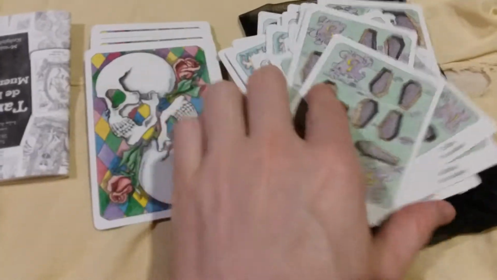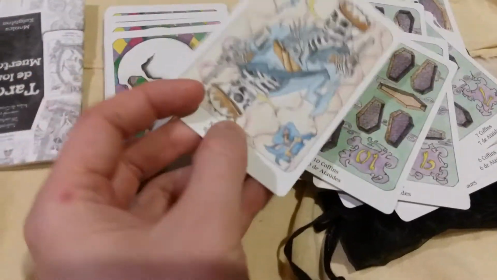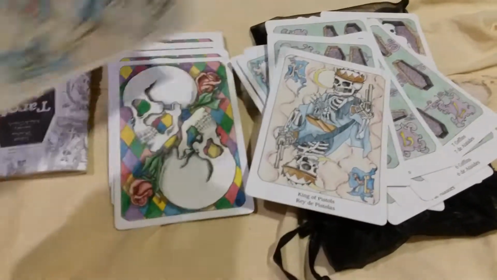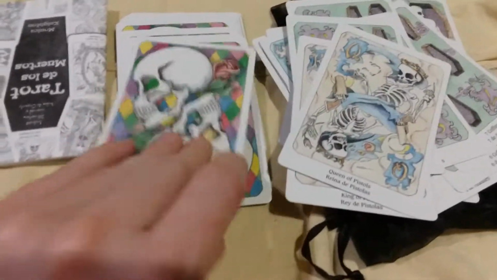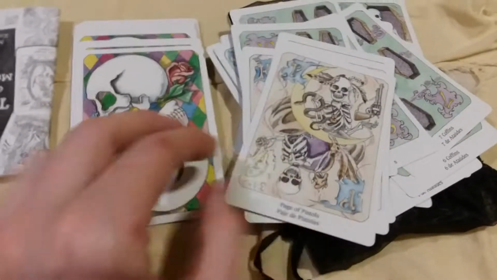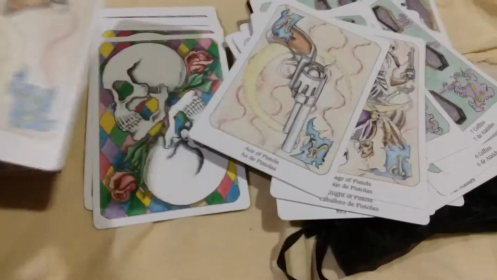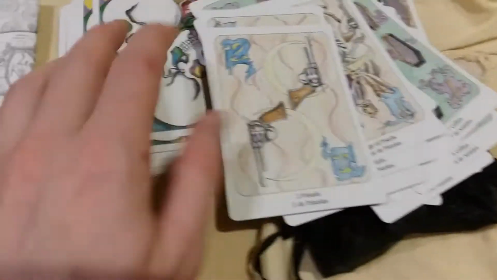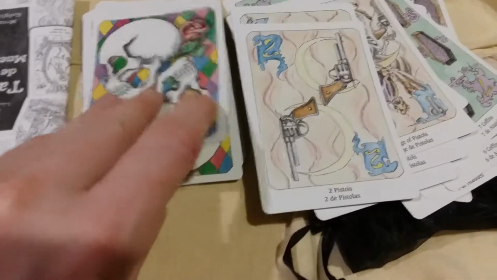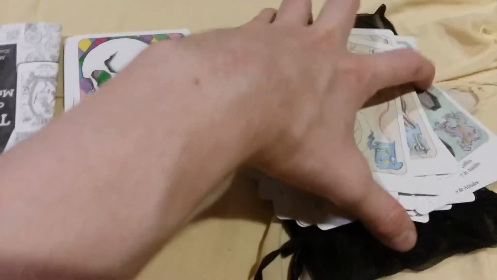6 the Lovers, 8 Reels, 9 Reels, King of Reels, 7 the Chariot, 1 the Magician, King of Pins, and with 21 the World Reversed, we break to encounter its message, because it is my favorite of the Tarot de los Muertos.